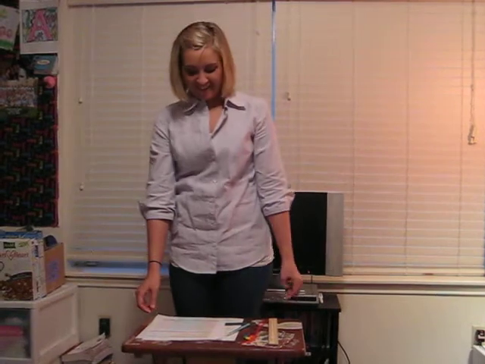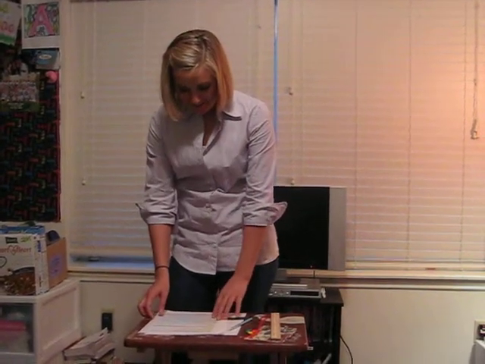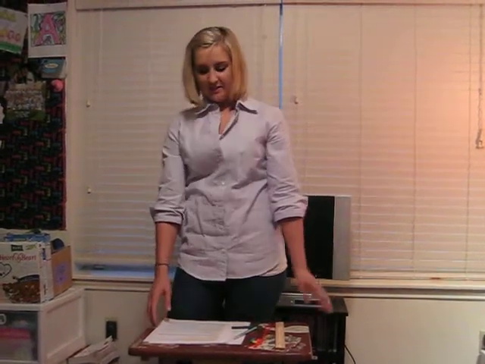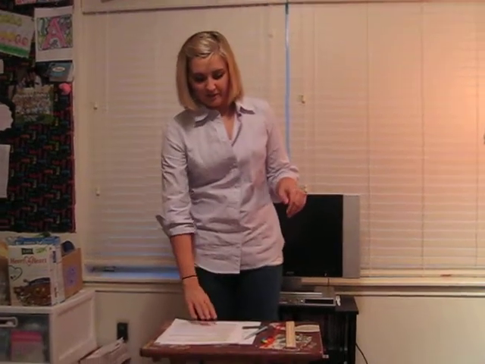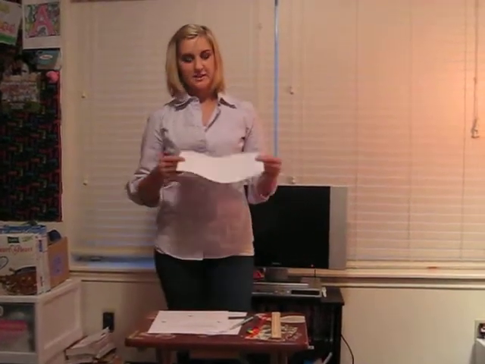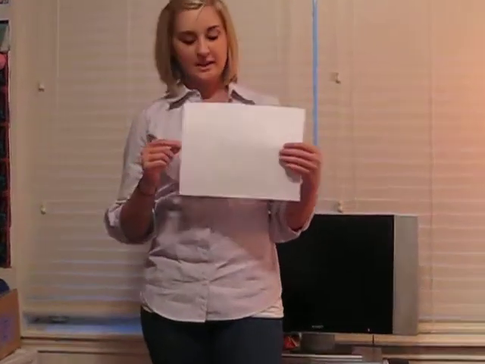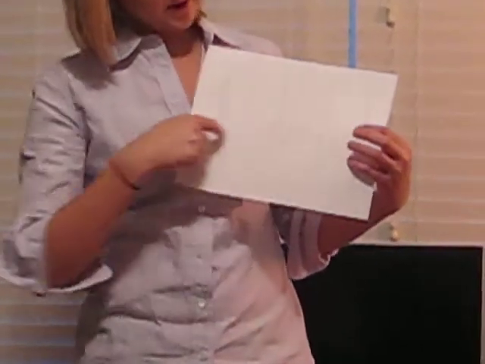No? Okay. Well, a midpoint is the spot exactly in the middle of the line segment. How do you think we could find the midpoint of a whole line segment? You can fold the line in half and find the middle. Good. Okay, so let's pretend that this entire paper is our line, right across here.